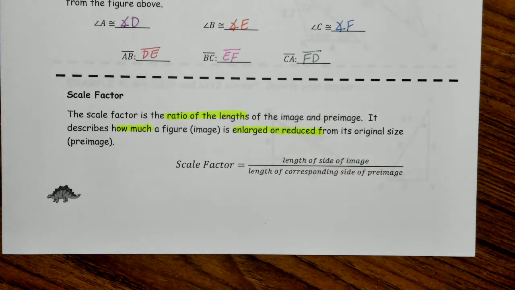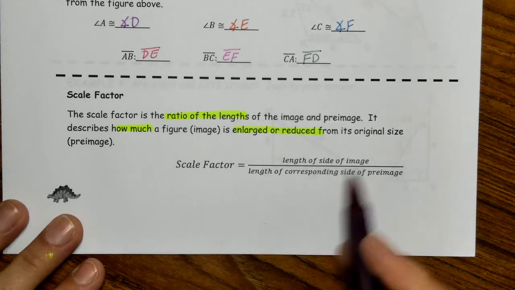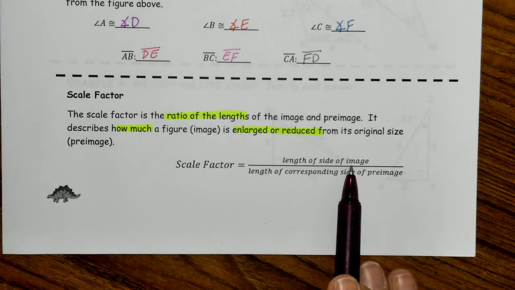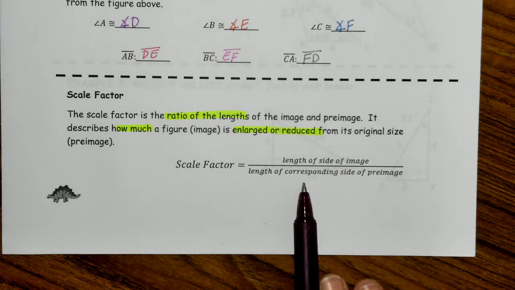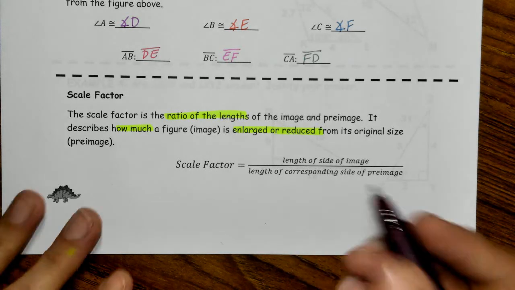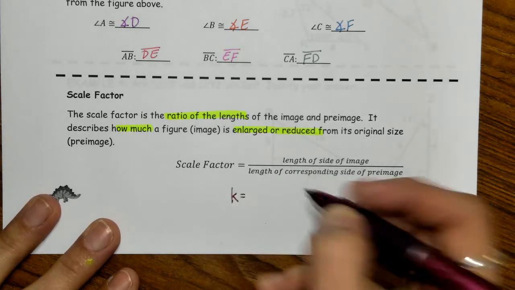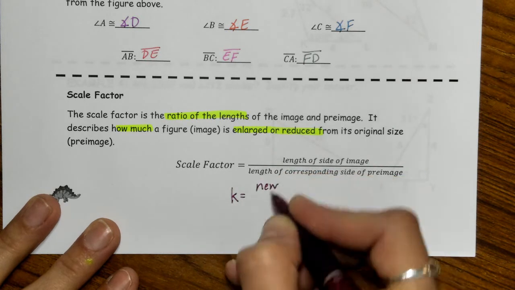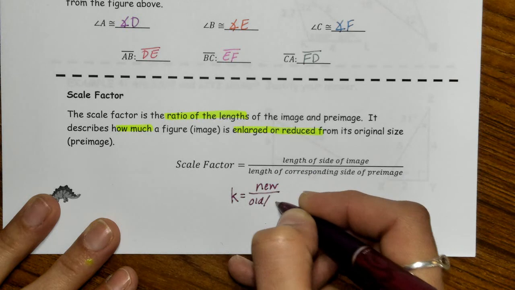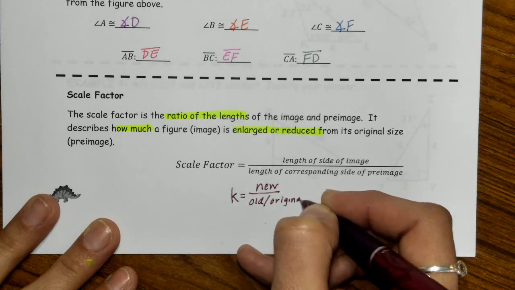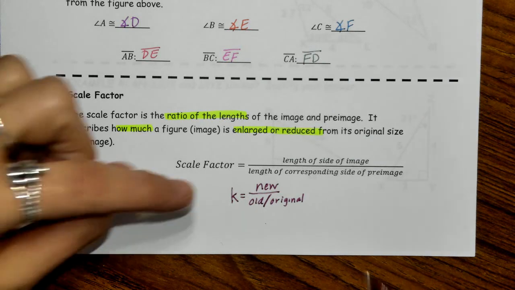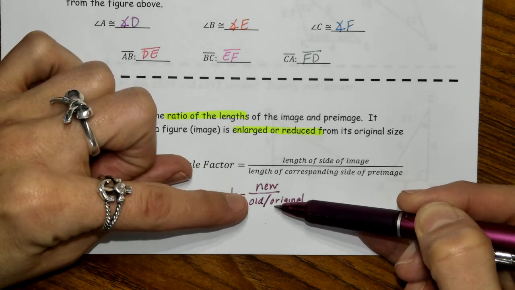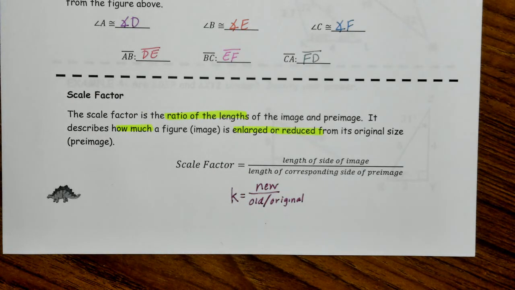Okay, so your scale factor, represented by that letter K, is going to be represented by the length of the side of the image, your new, over the pre-image, which is your old or original. So another way you can look at this is K, your scale factor, is going to be new over old, or sometimes people like to look at it as original. Both start with an O, so you'll see me putting down N over O. New always goes on top, just like if you're going to paint the walls, you're going to paint a new layer of paint over the old layer of paint. That's a good way to remember that.